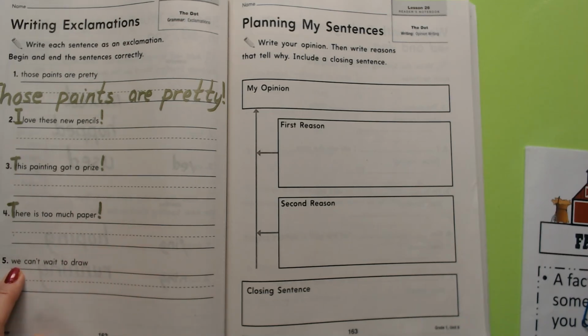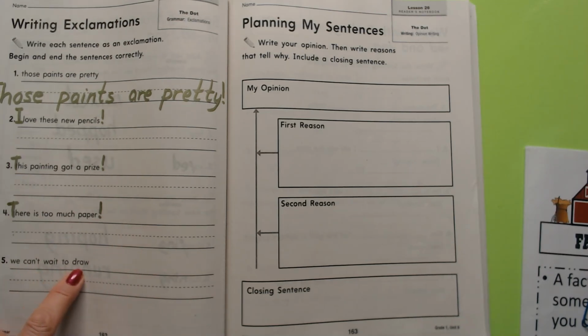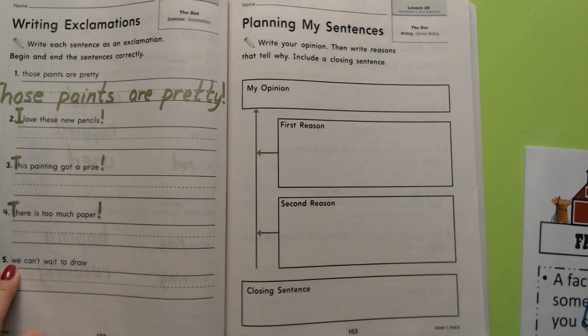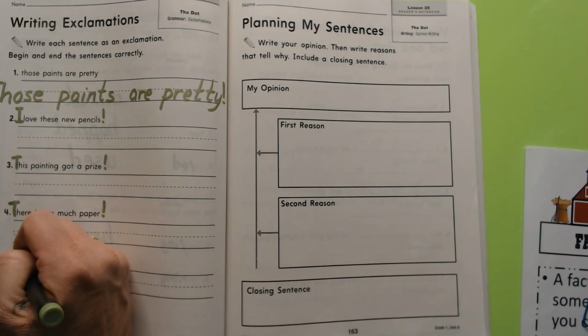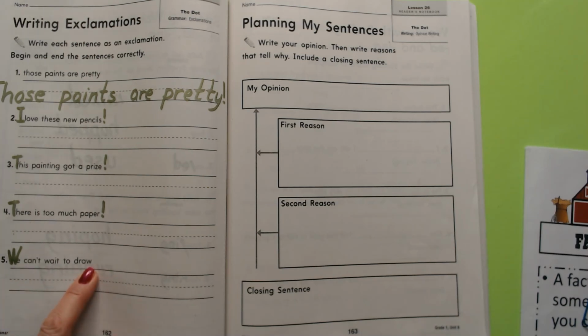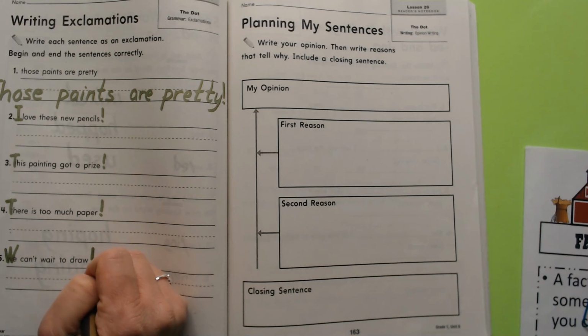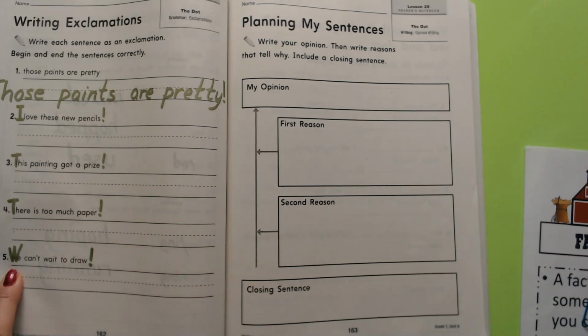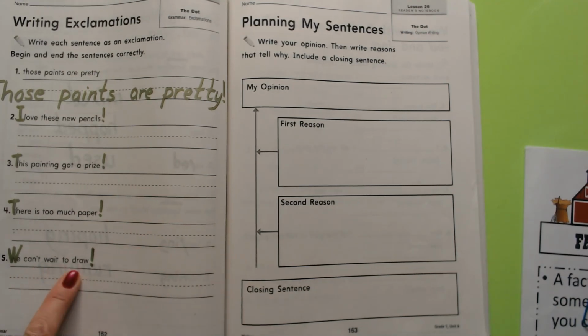Okay, this one says, we can't wait to draw. We can't wait to draw. What's wrong with this sentence? It doesn't begin with a capital letter. Let's begin it with a capital letter. What else? It's supposed to be an exclamation, but they didn't put an exclamation mark, so let's do that for them. We can't wait to draw!